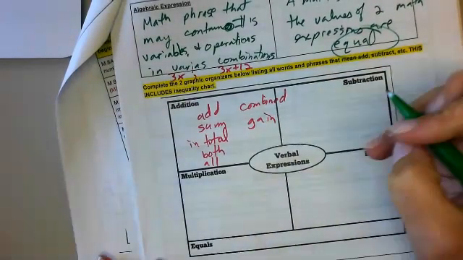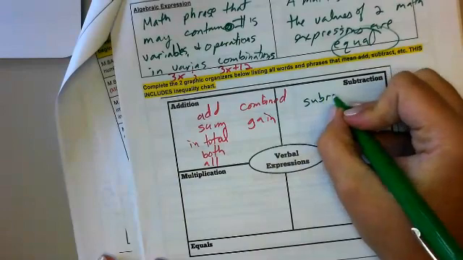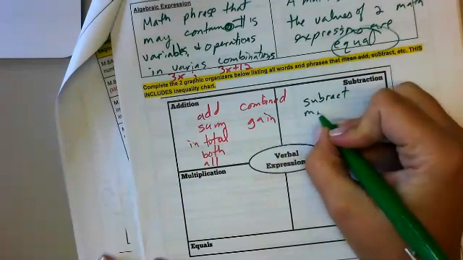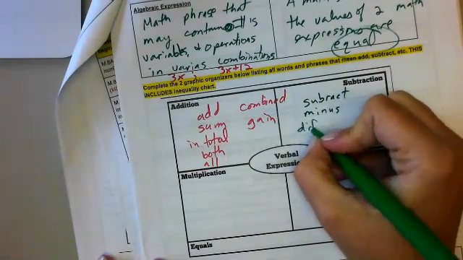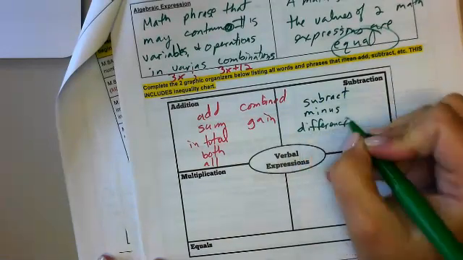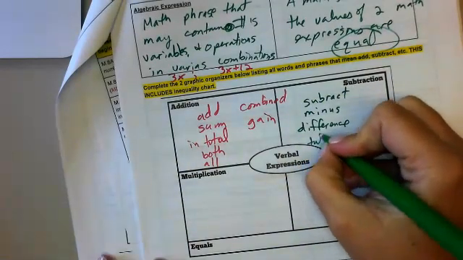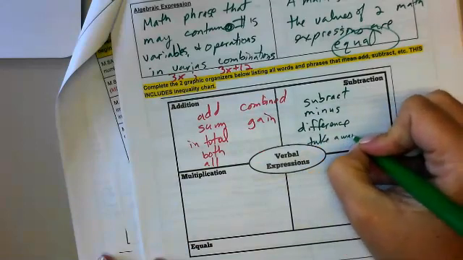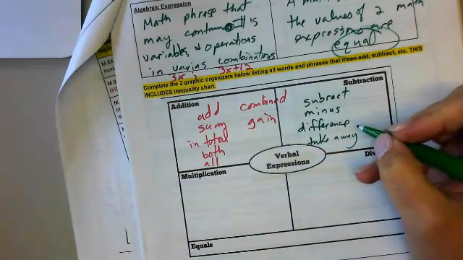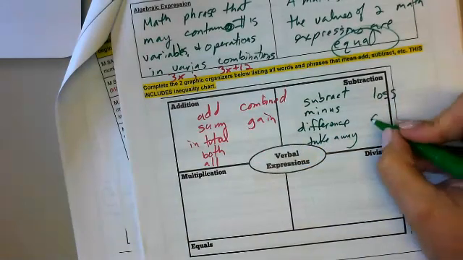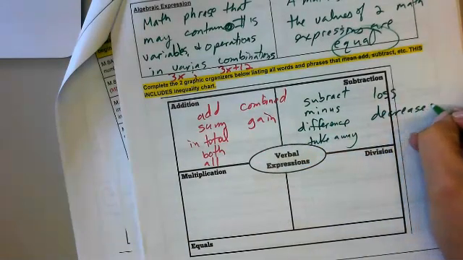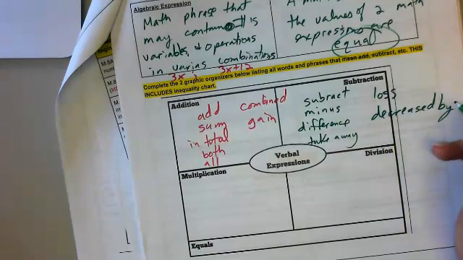Okay, subtraction. You've got the obvious ones. You subtract. You can say minus. That's what you did when you guys were younger. Difference. That's a big one you're going to see in word problems, okay? Another one you used when you were little, right? Take away. Loss. Decreased by. There's probably more, but that's all I can think of right now.